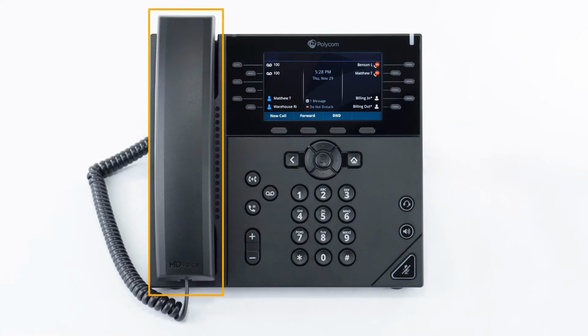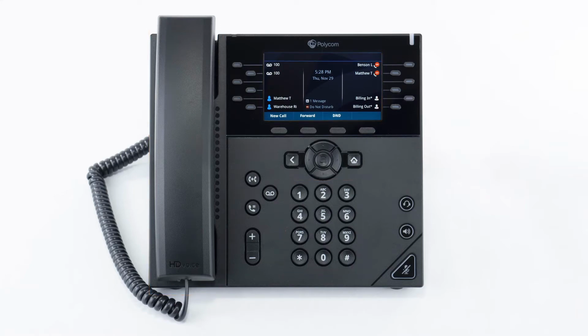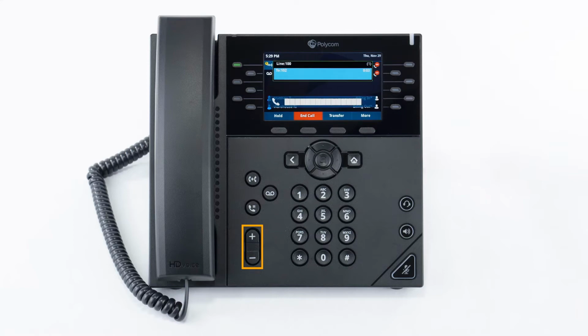On the left is your handset, and on the right is your display screen and keypad. Next to the keypad, you'll see some additional buttons for quick access to different features of the device, such as your navigational arrow keys, headset and speakerphone buttons, and physical mute, transfer, hold, and voicemail buttons. There is also a physical volume control. Using these buttons while the device is idle will adjust the ring volume. Using these buttons while on a call will adjust the volume for the medium you are using, via handset, headset, or speakerphone.